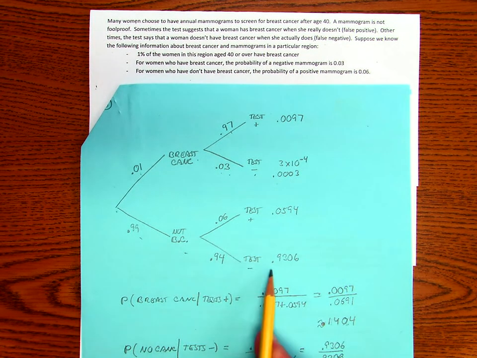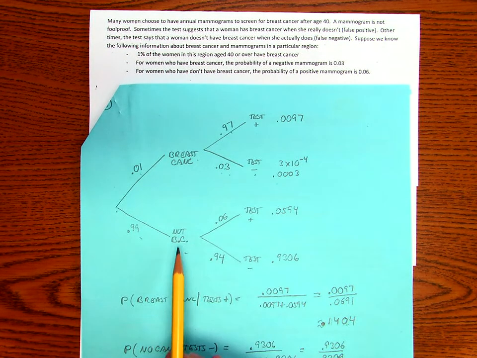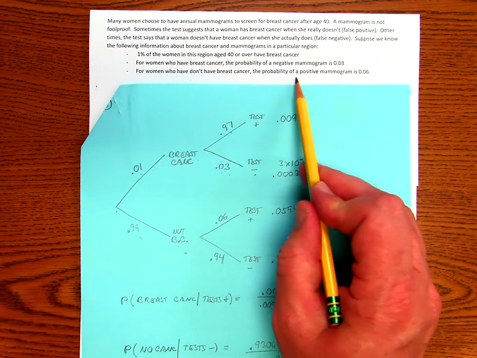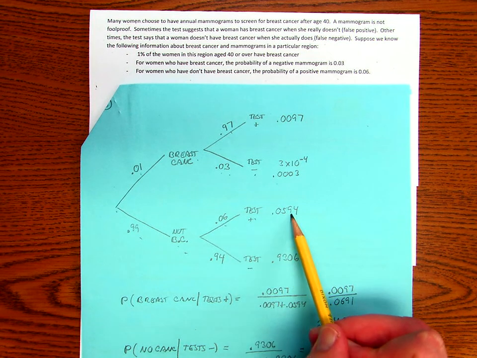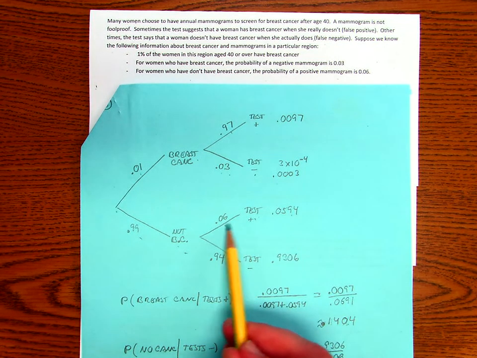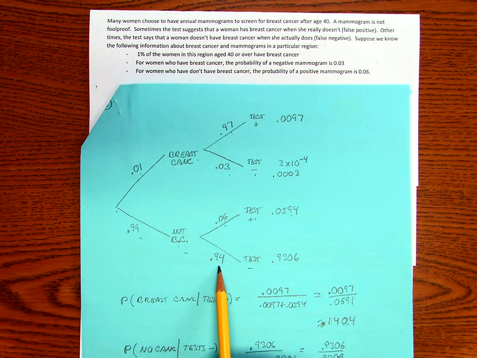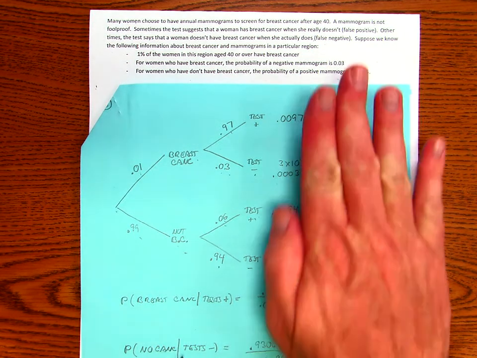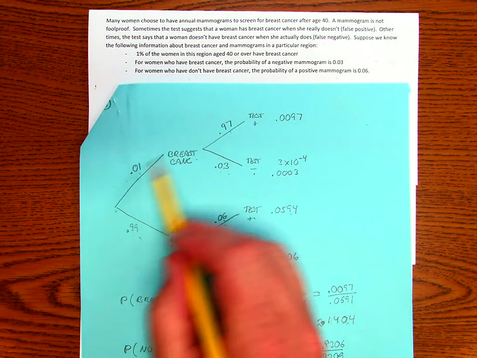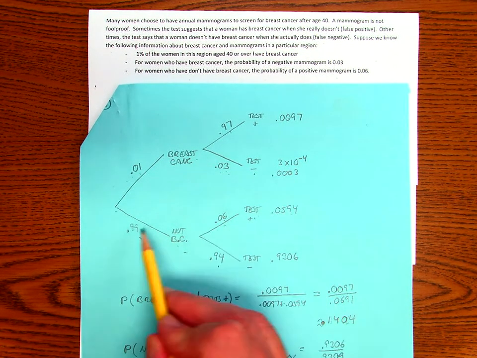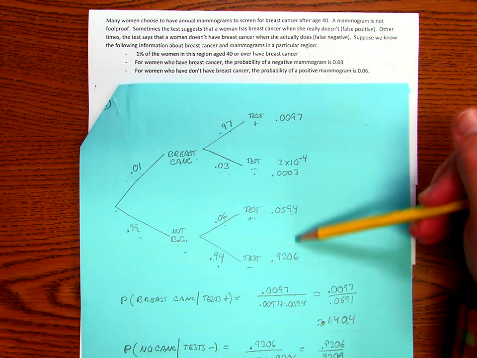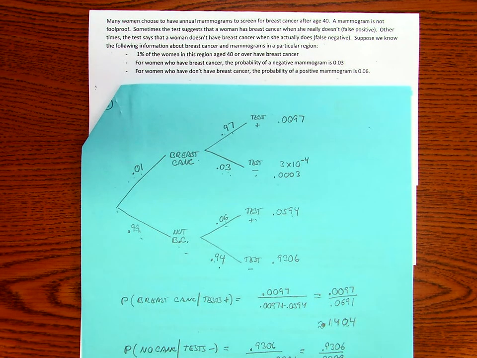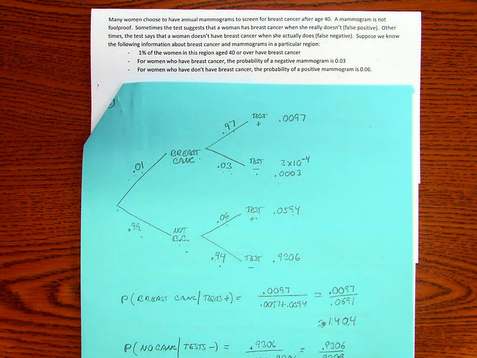Now on to the bottom part. For women who don't have breast cancer, we're on this part of the tree, the probability of a positive mammogram, test says positive, is 0.06. If that's 0.06, that has to be 0.94. Once we get this part of the tree done, that times this goes here, that times this goes here, that times this goes here, that times this goes here. We didn't do the check last problem, but you can add all these up, make sure they add to 1. And in this case, they do.